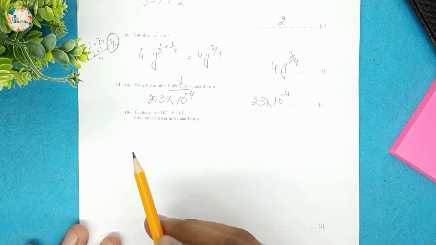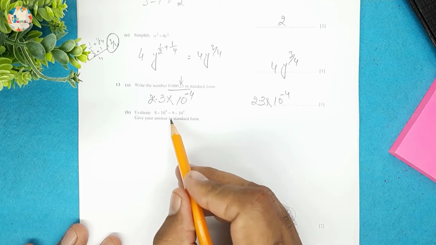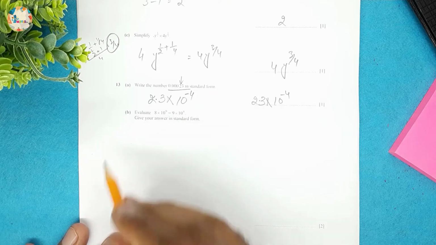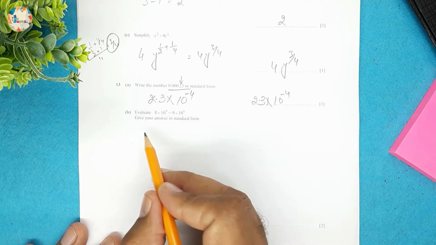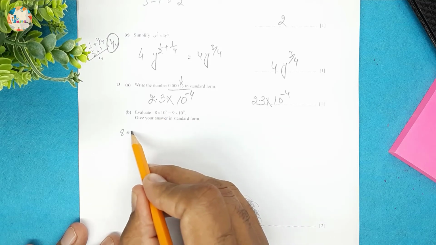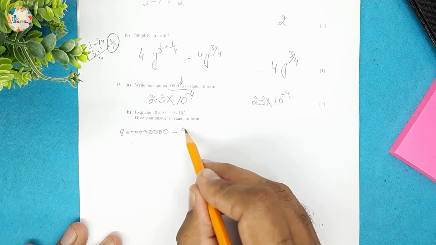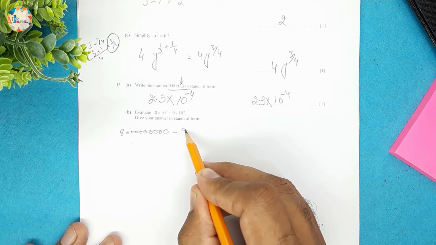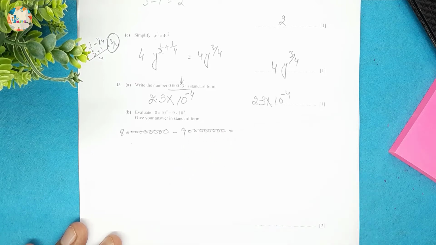This one we have to evaluate. So basically this is subtraction. This is 13b basically. So we can write it as 8 and 1 2 3 4 5 6 7 8 9 zeros, and minus 9 and 1 2 3 4 5 6 7 8 zeros, and we can subtract this one.